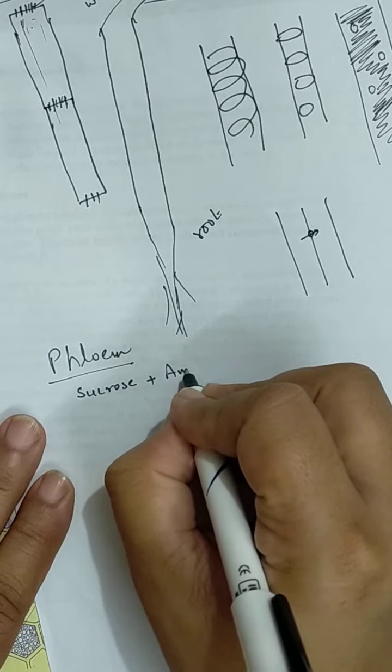Remember, uni means one, directional means in one direction. And what is this direction? This direction is always from root to leaf. So the flow of material in the xylem vessel is always unidirectional, but in the phloem the material can be transported in both directions, or you can say bidirectional.